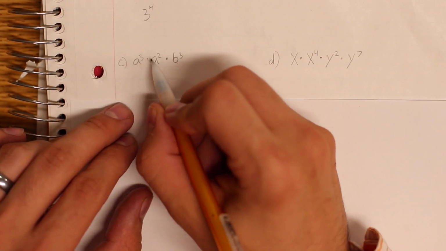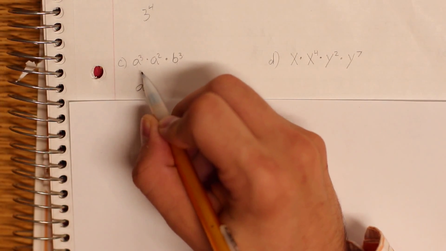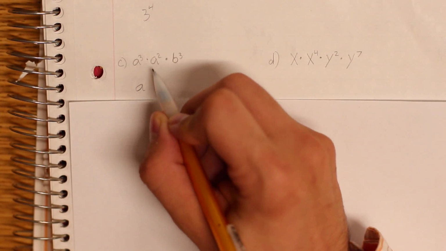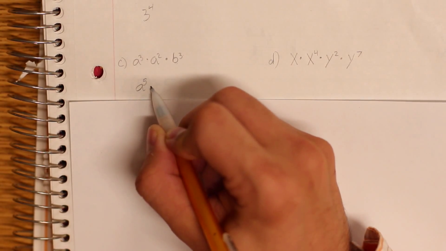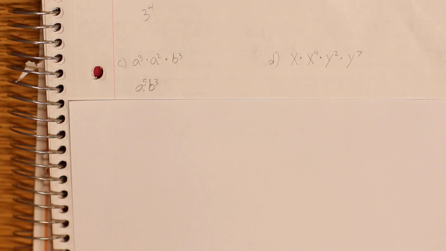So we add these together to get a. Now you don't add the a's together. The a's stay the same. What you add is the exponents. So you get a to the 5th power times b to the 3rd. Okay? So the b didn't change, but the a exponent did.